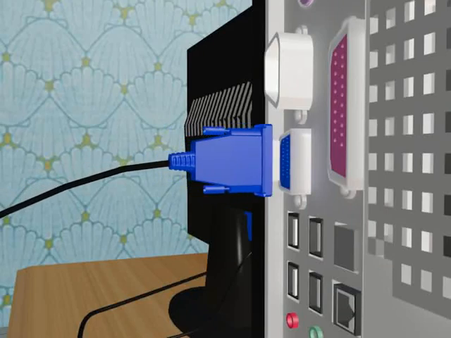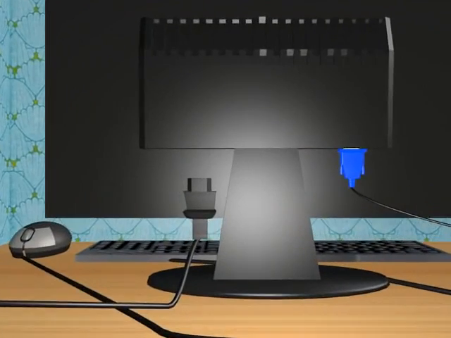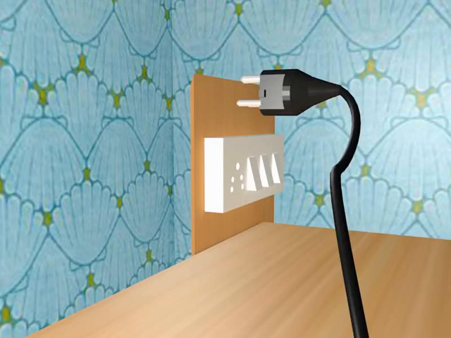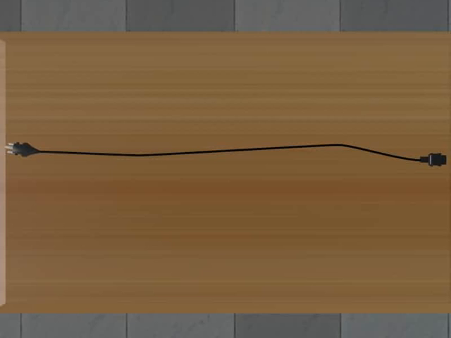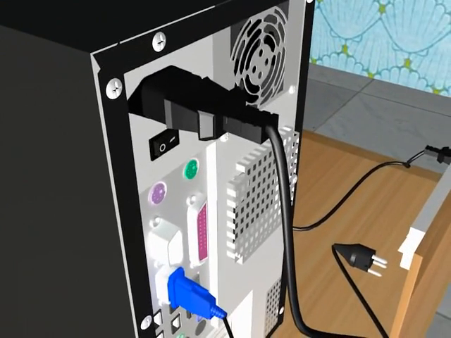Connect the power cable to the monitor as shown. Now connect the other end to a power supply socket. This is the power cable of the CPU. Connect it to the CPU as shown.